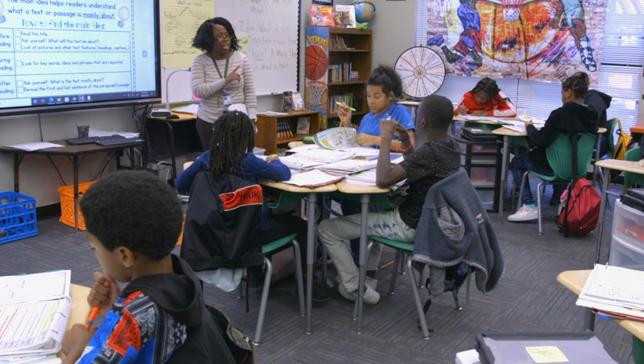Your group today is going to have to go back and reread parts of the text, because we read it one time, but today we have to look closely at the text. Does anybody know what it's called when we look closely at a text?